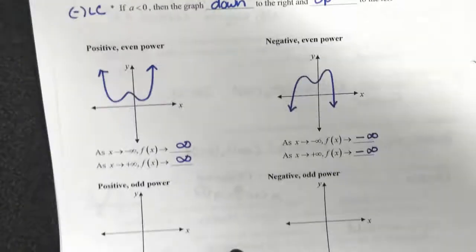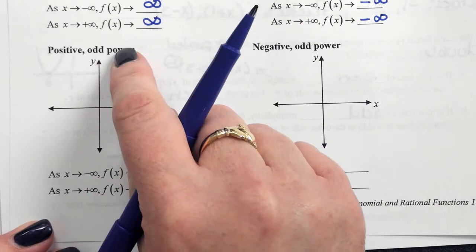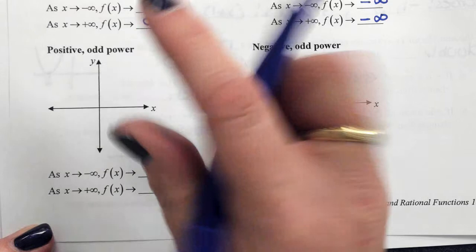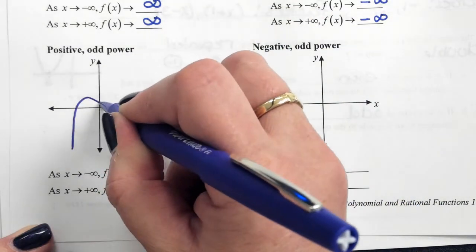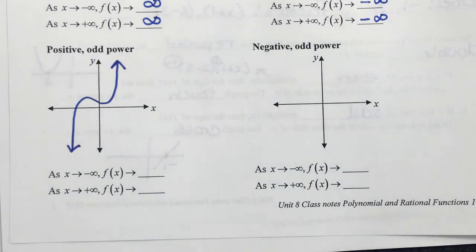So now going to your odd degree polynomial functions. If you have a positive leading coefficient and it's an odd degree polynomial function, again, doesn't matter how many bumps and turns you have in the middle, one side will go up and one side will go down.